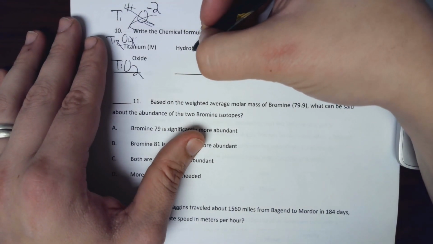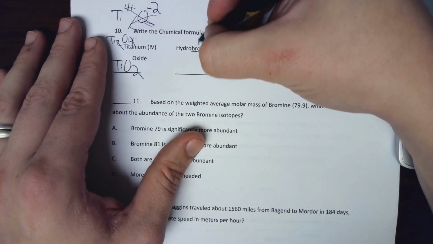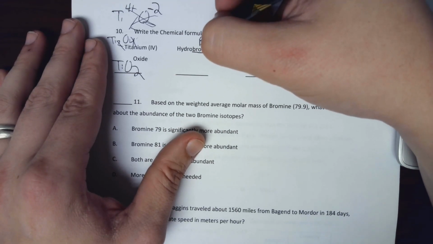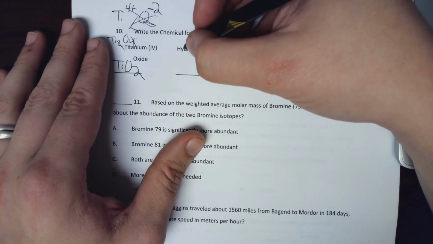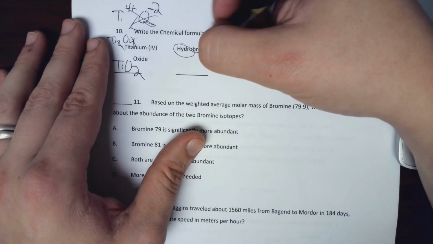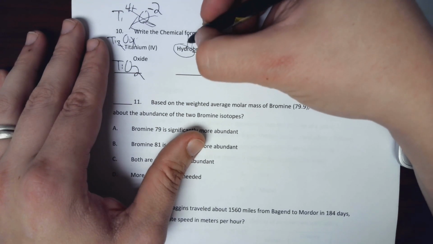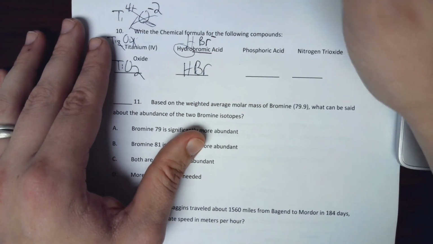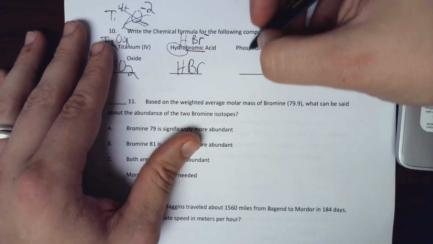Now, hydrobromic acid. Bromic, so we have bromine. Bromine is group 7. It's typically 1 minus. So the hydro means it's just the hydrogen. So it would be HBr. Hydrobromic acid.